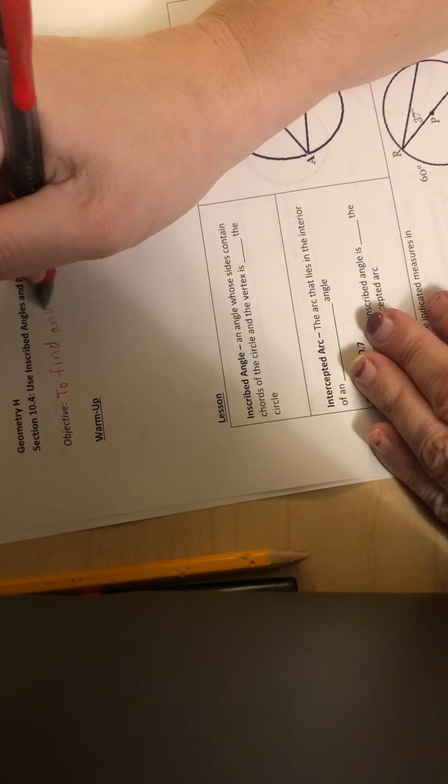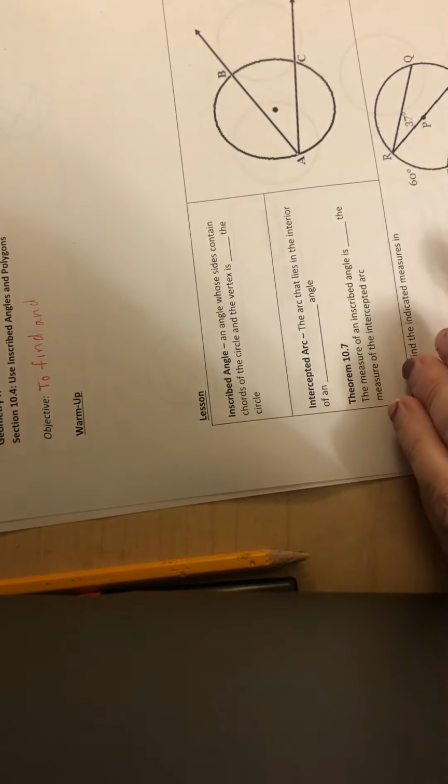To find and use, oops, bad pen. Oh, sorry guys. Try to zoom in a little bit, but then, okay.